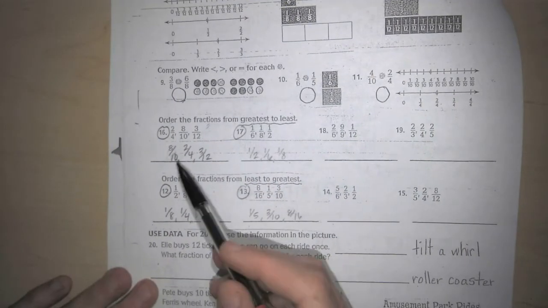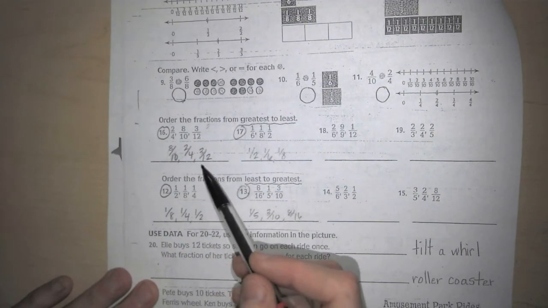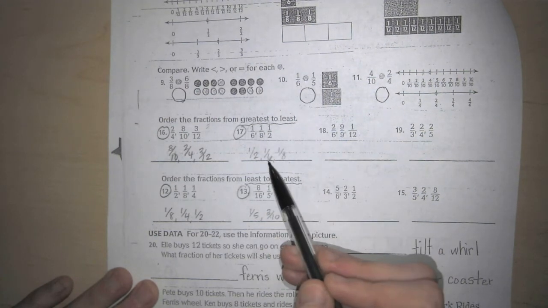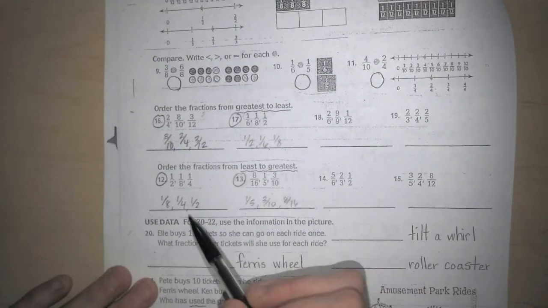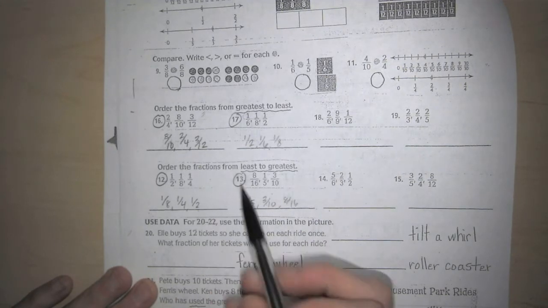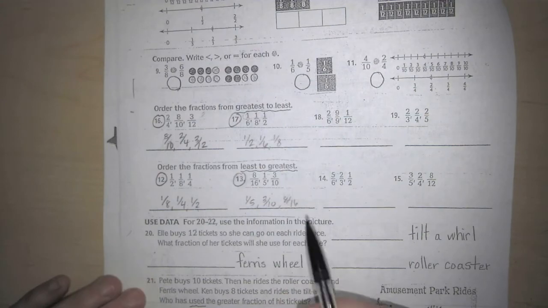Okay? Should have went 8/10, 2/4, 3/12. And then these are all the same numerators, so just look at the denominators. 1/2, 1/6, 1/8. Down here, kind of the opposite. 1/8, 1/4, 1/2, 1/5, 3/10, 8/10.